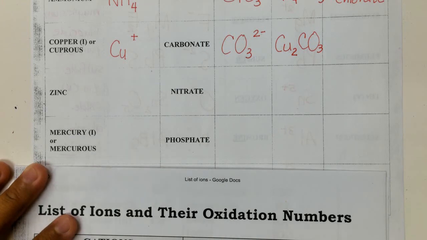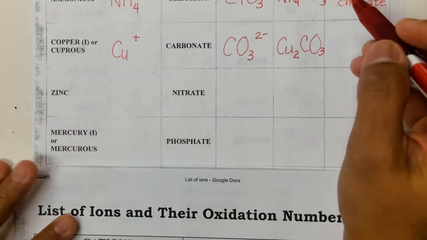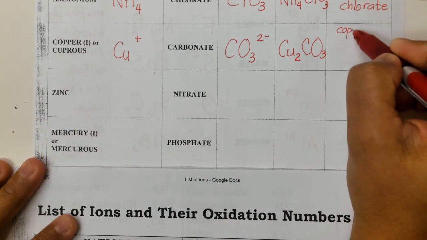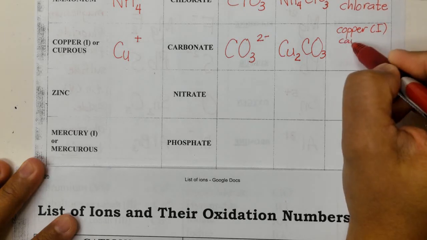And then we're going to name it. So we're going to use either of these names here for the metal. The metal can be copper 1, so I'll use copper 1 first. So that's copper 1 carbonate.